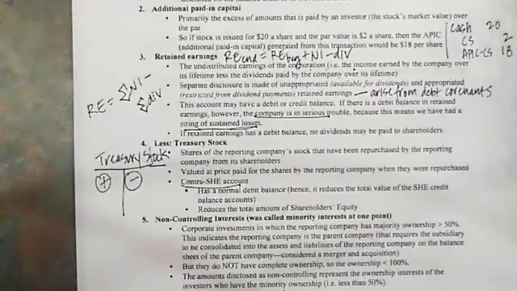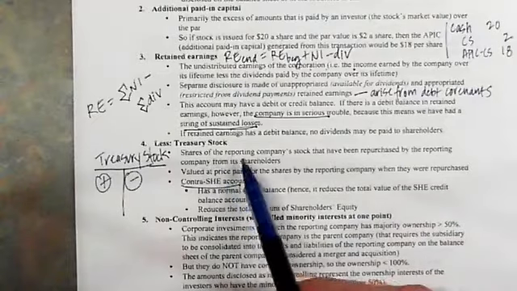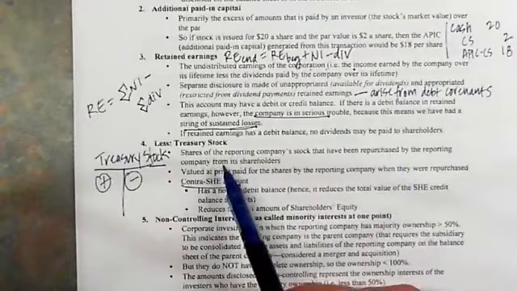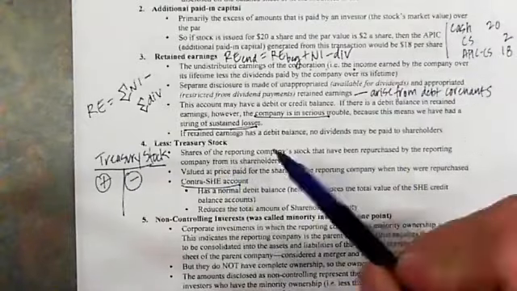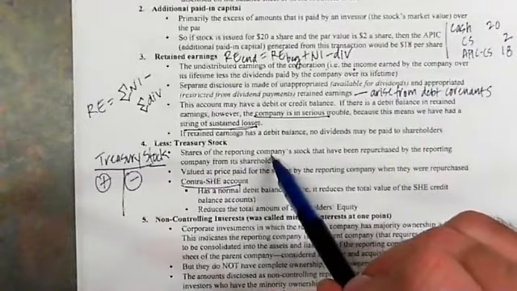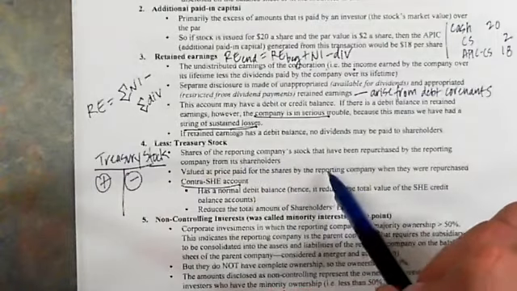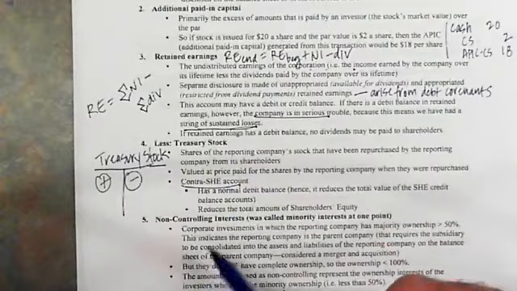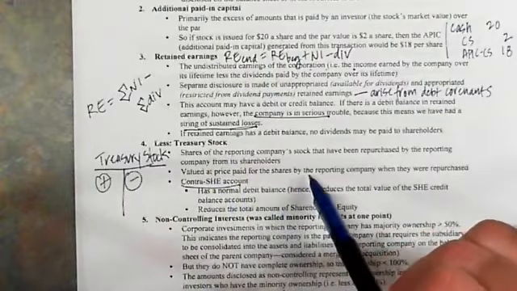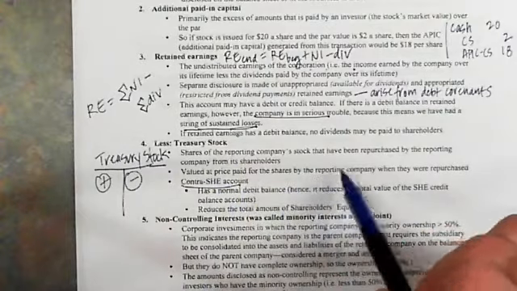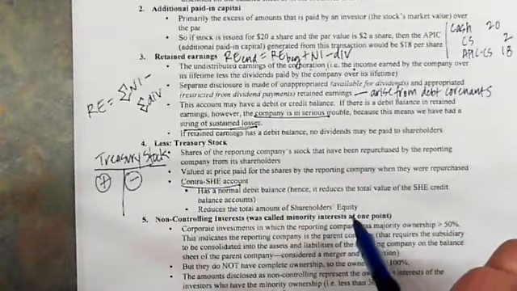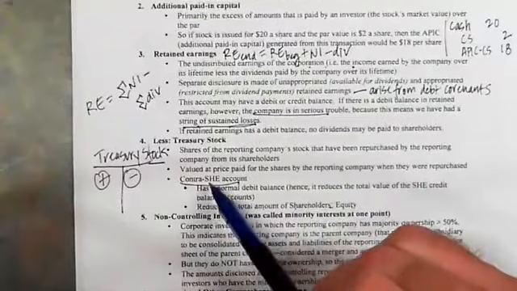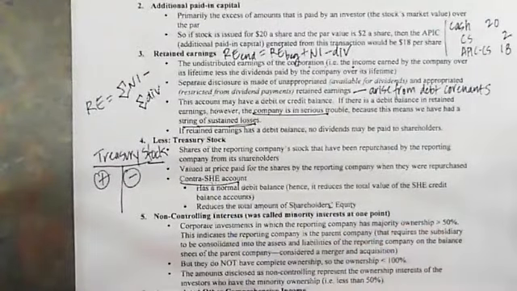What is treasury stock? Well, treasury stock is shares of the reporting company's stock that have been repurchased by the reporting company from its shareholders. So we at one time issued stock. Now we bought it back. Once we buy it back, it becomes treasury stock. It's going to be valued at the price that was paid for the shares by the reporting company when they were repurchased. And it reduces the total amount of shareholders' equity because it is a contra shareholders' equity account.